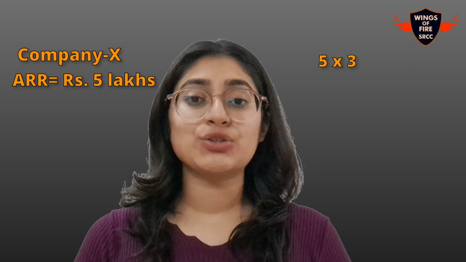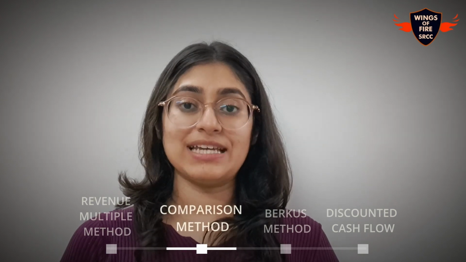For example, company X has an ARR of 5 lakh rupees, and based on these factors, it gave itself a multiple of 3x. So its valuation will be 5 into 3, that is 15 lakh rupees. A second method is the comparison method. Under this, a startup compares itself to other companies and firms of the same industry based on various parameters to get an idea of its valuation.